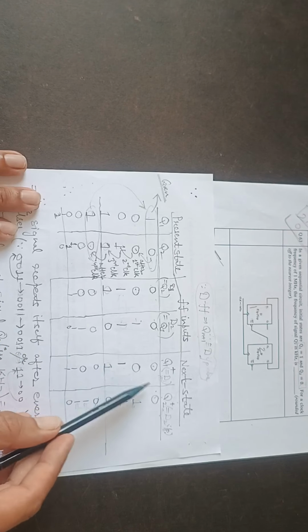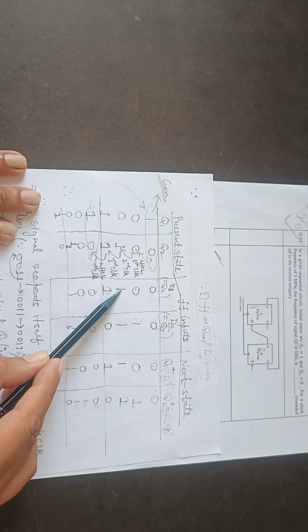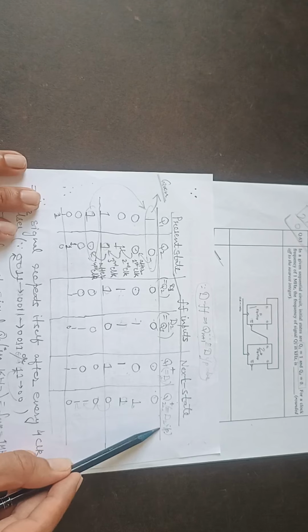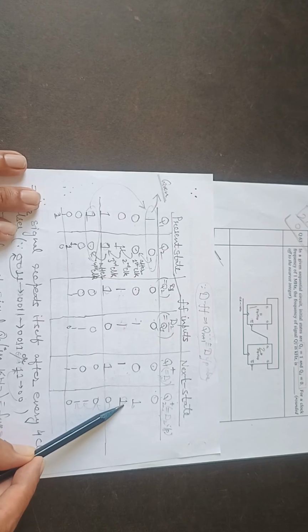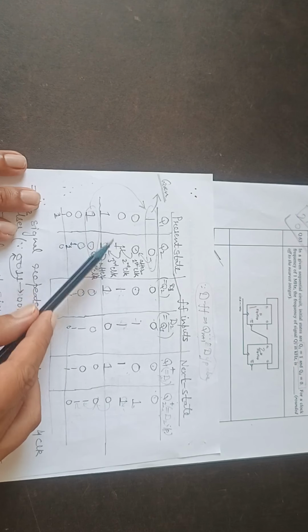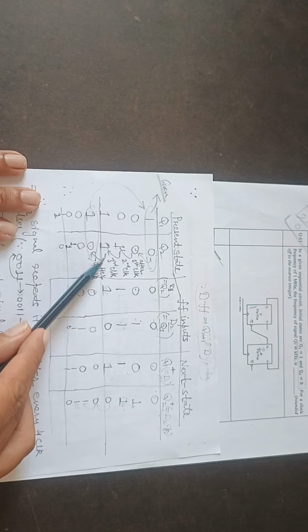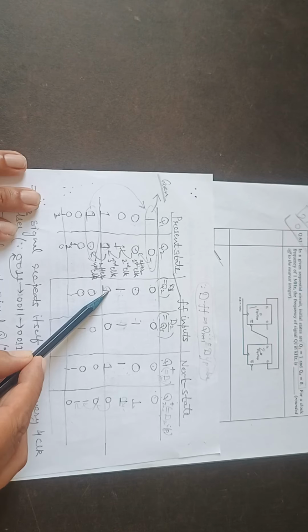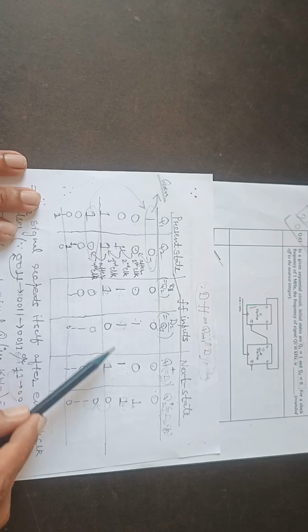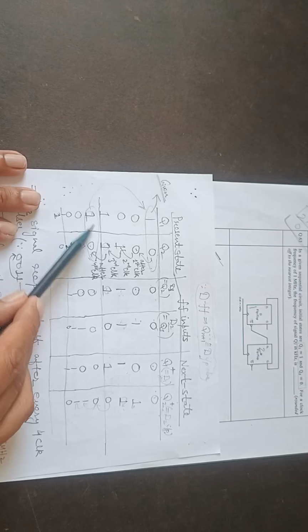So next state will be 1 1, so Q1 plus is D1, which is 1, and Q2 plus is D2 input, so this is also 1. Now 1 1 will come here, then D1 is Q2, so Q2 is 1, and D2 is Q1 bar, so this is 0, so 1 0. So again we are getting 1 0, and so on.